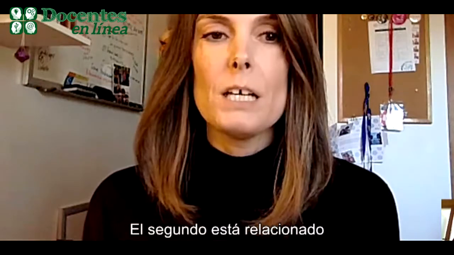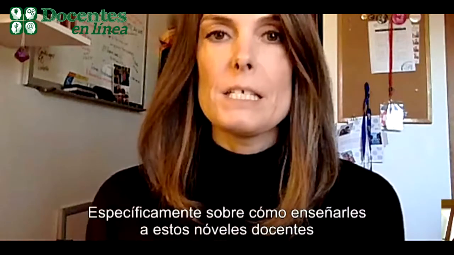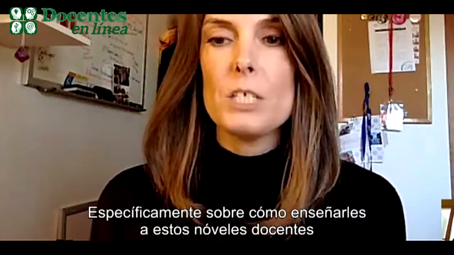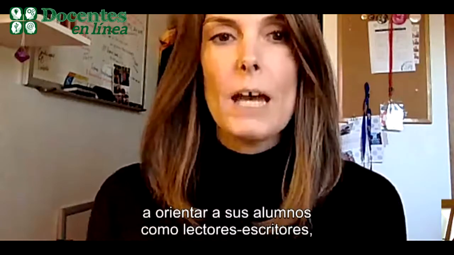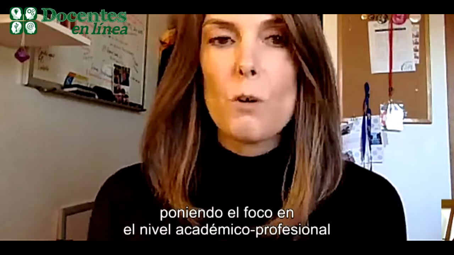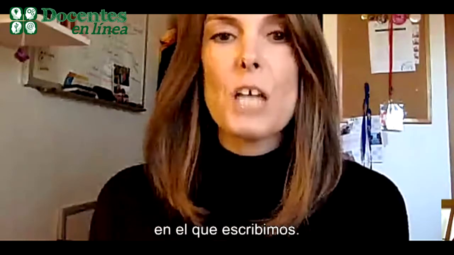The second one is in conjunction with the Summer Literacy Institute that the university holds, and the third one is about writing, and specifically about teaching these new teachers how to move themselves forward as writers, how to move their students forward as writers, and then focusing in on the professional and scholarly writing.